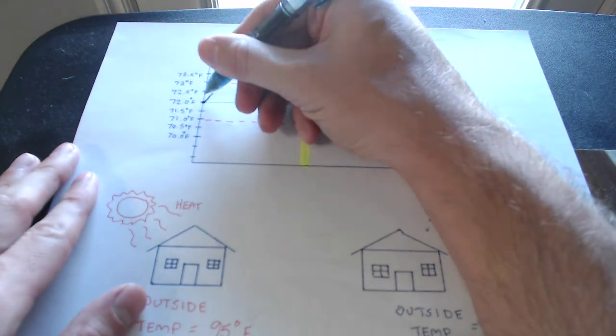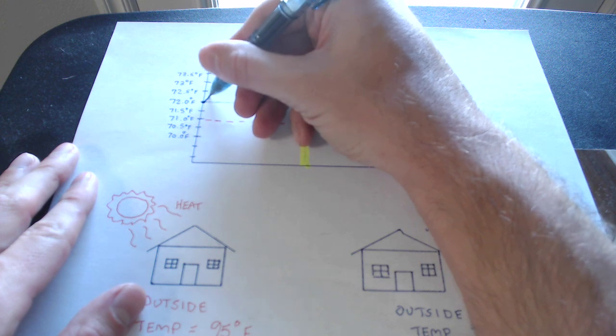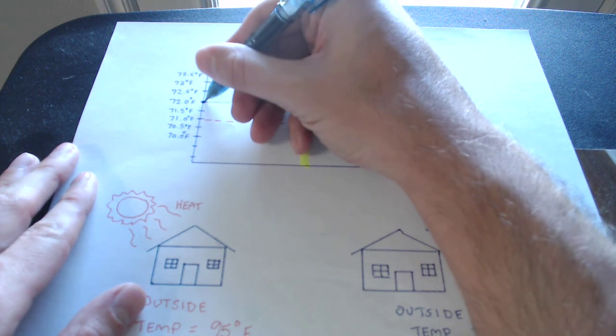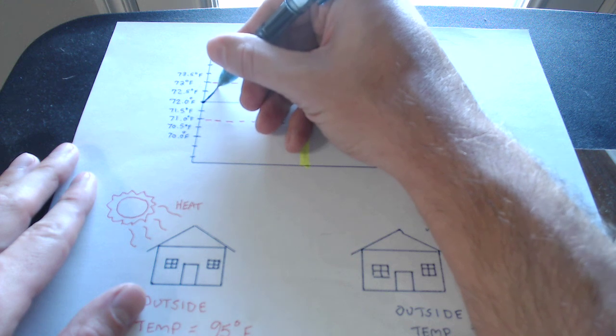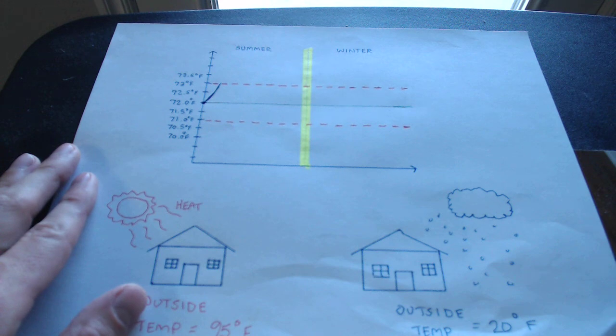As we were saying, with our air conditioner off and it being very hot outside, we are going to start climbing up and up in temperature until we hit that upper limit of the normal range. As soon as we get the house warmed up to 73 degrees Fahrenheit, your thermostat is going to act as both a sensor and a control center.